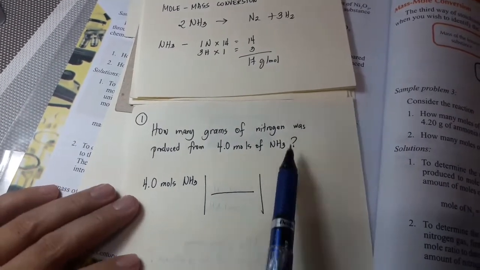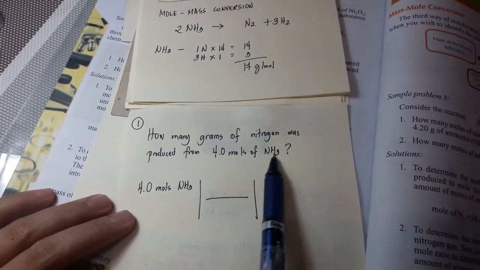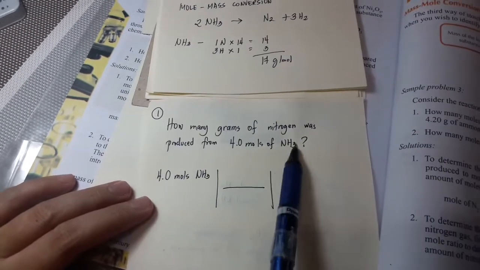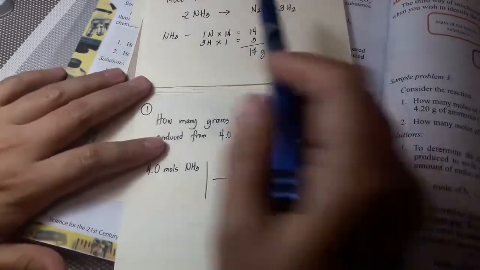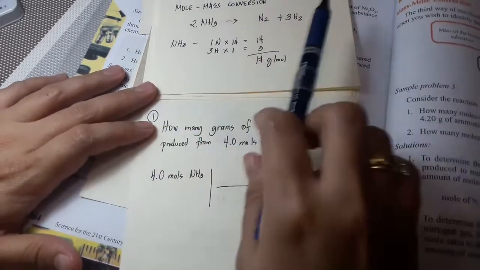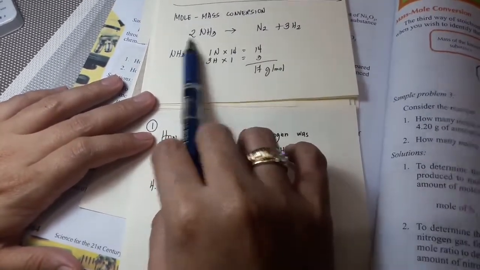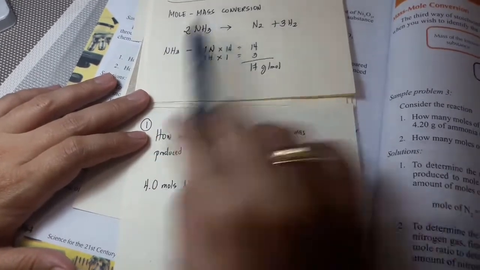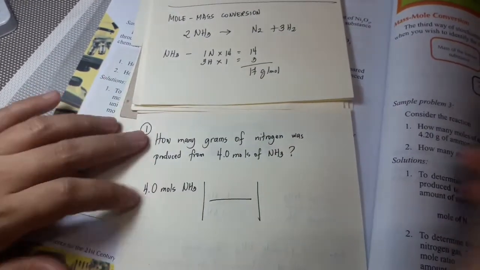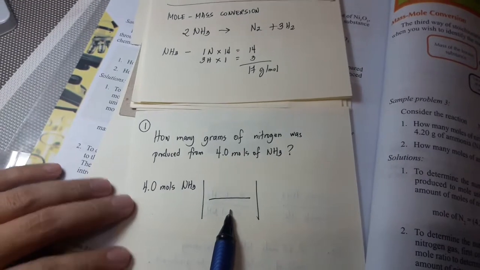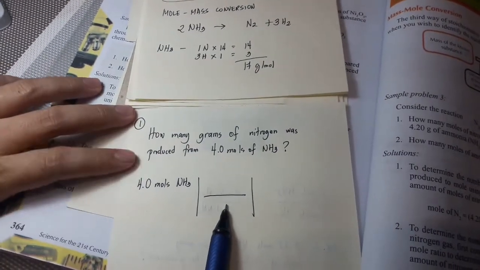So meaning I have to get the mole ratio between ammonia and nitrogen. So in this case, the mole ratio of ammonia and nitrogen is 2 is to 1 or 1 is to 2. However, what are we going to use as our mole ratio for this problem?